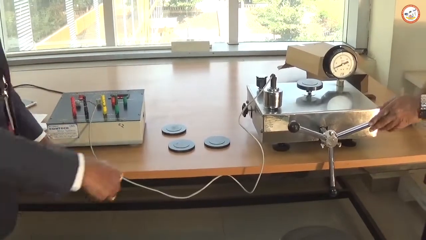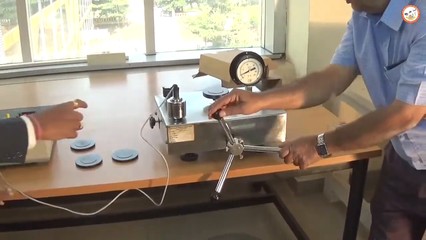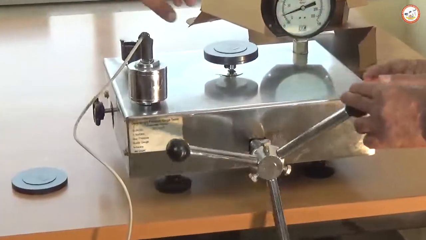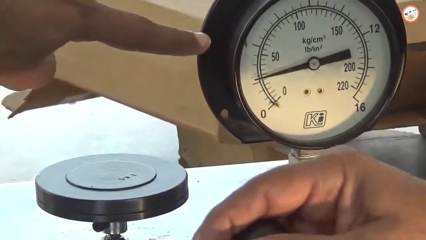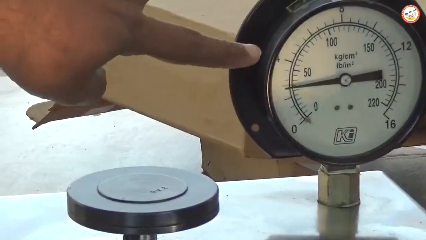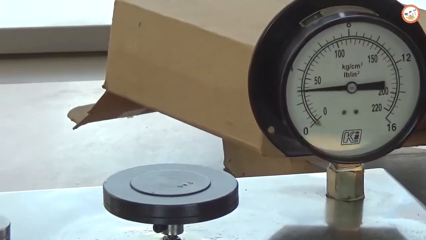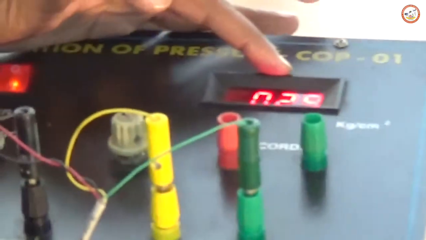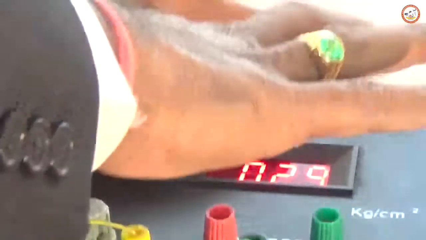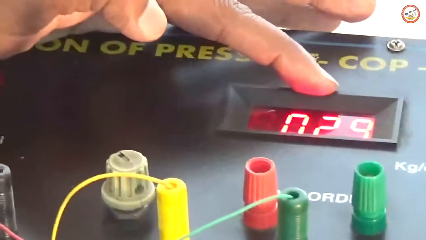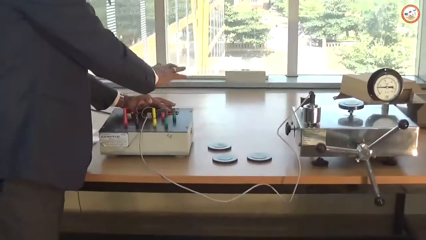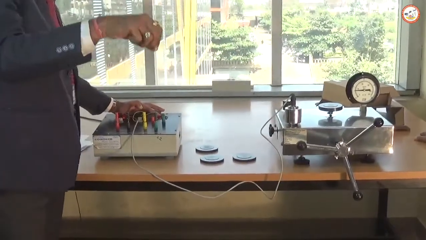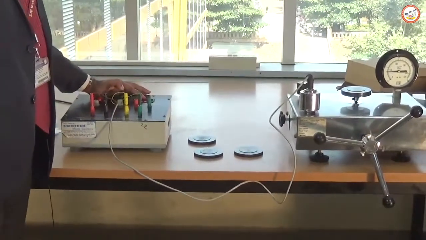Then come to the second trial. Take the same 1.5 value and apply it on the piston, then 2 kg. Then adjust the value on the pressure gauge to 2 kg. Then come to the digital indicator, which should show 2.9, while the value applied is 2.5. That is 2.9 minus 2.5, which is the error. You can measure the error, then find out the percentage of error: 2.9 minus 2.5, divided by 2.9, into 100. You can get the percentage of error for the second trial.